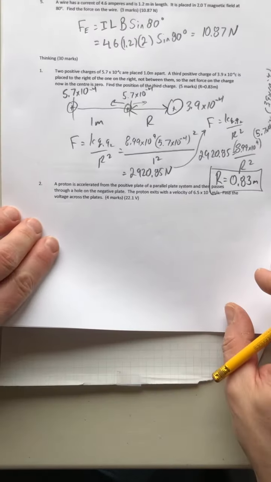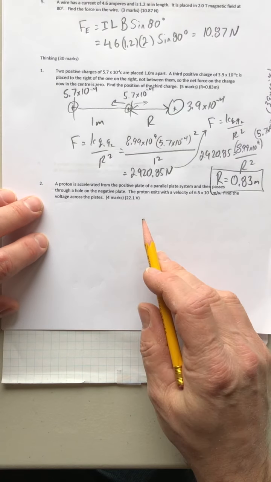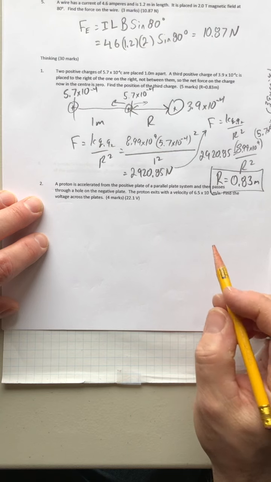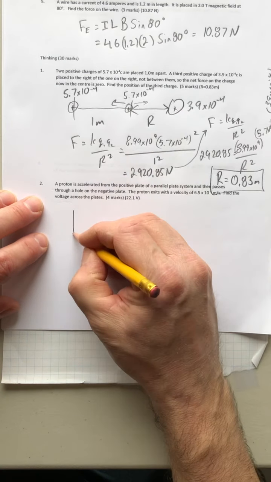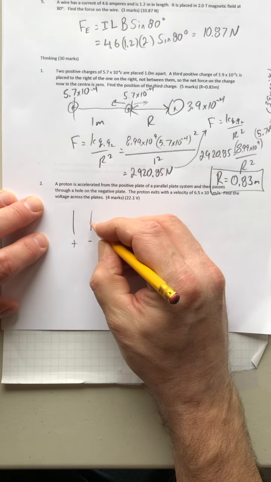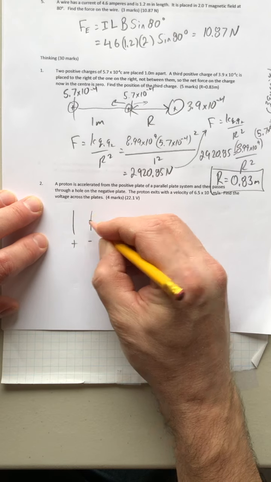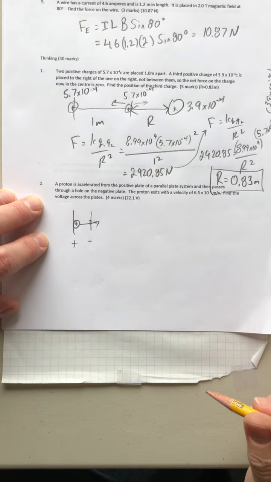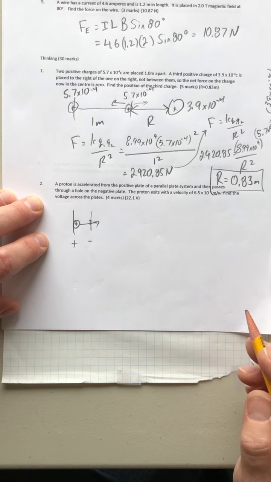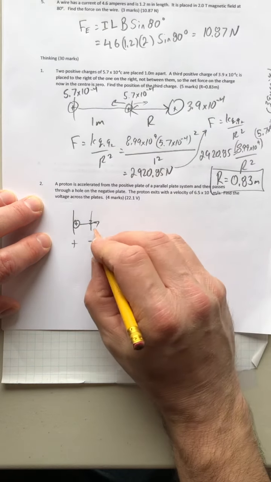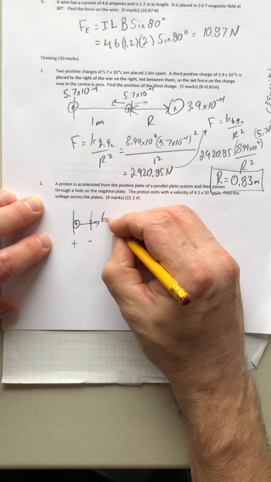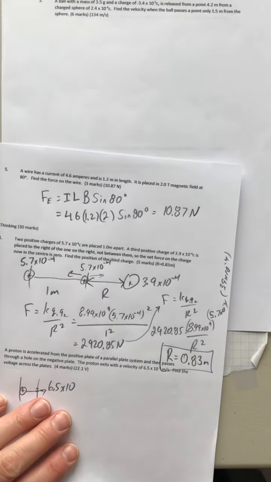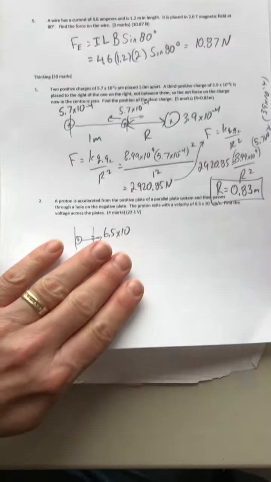Okay, question 4. A proton is accelerated from the positive plate of a parallel plate system, passes through a hole on the other side, find the voltage. Okay, so here we go. Positive, negative, and there's going to be a little hole in here. The positive guy's going to fly out the hole. The proton exits at 6.5 times 10 to the 4.